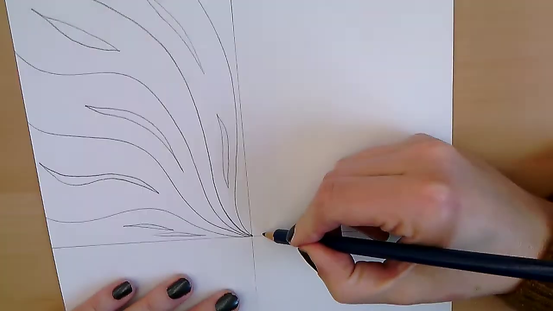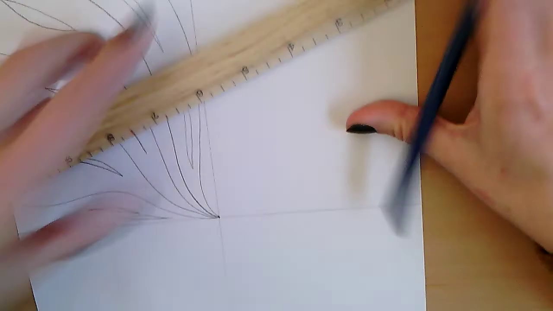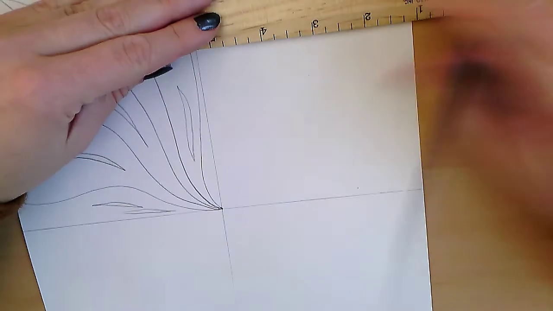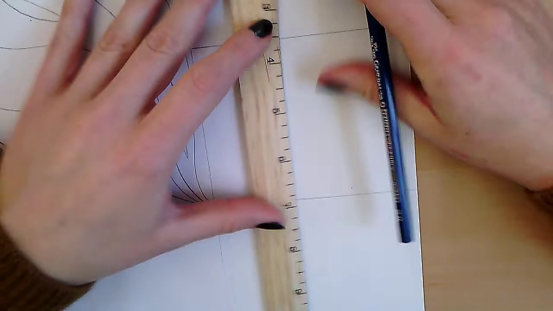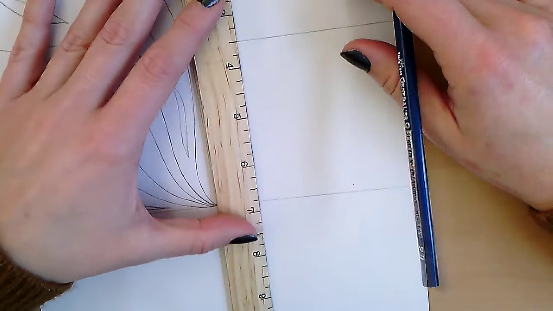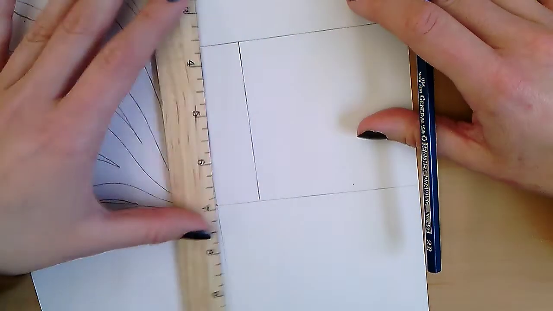I'm going to do something that's a little bit more linear. Something completely random. This is just not my style. I don't like doing line designs as much. But this is just like boxes.